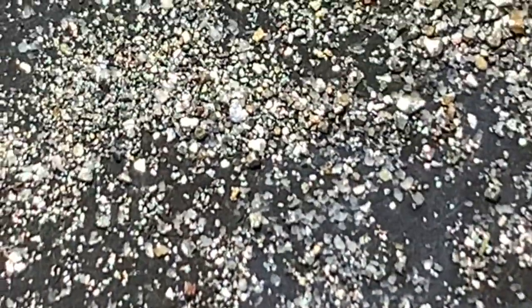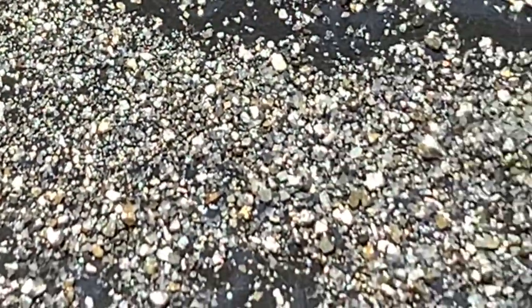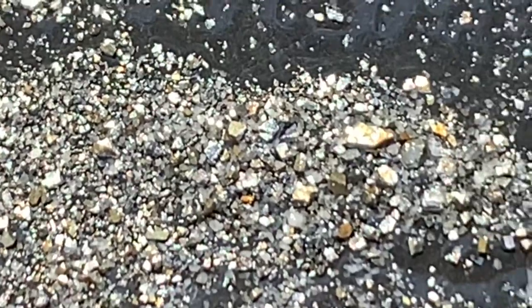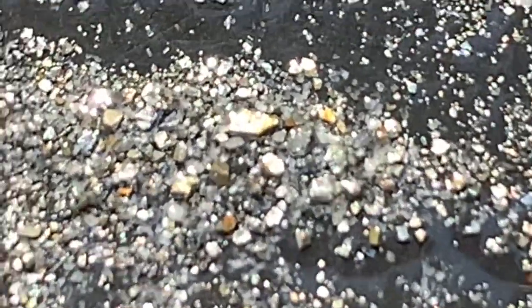And now I need to look properly with the microscope and see the gold. And I don't see anything so far. This yellow is not gold, just some kind of rock. No gold, just the pyrites. A lot of them. Okay? There's no gold.